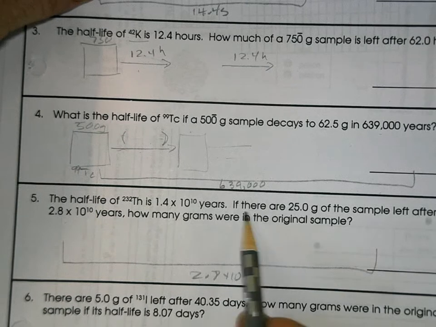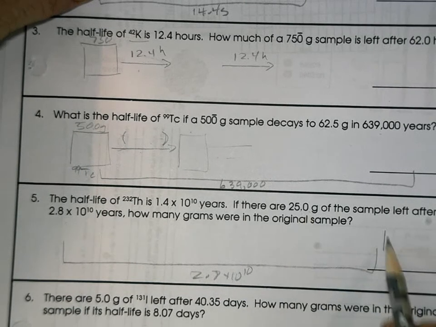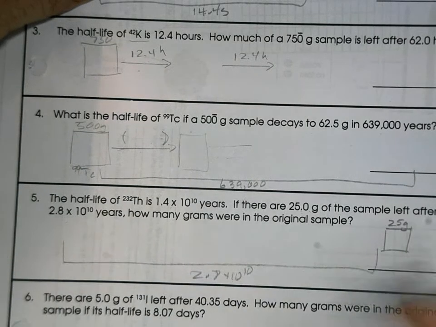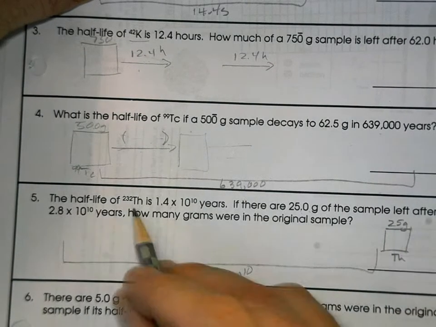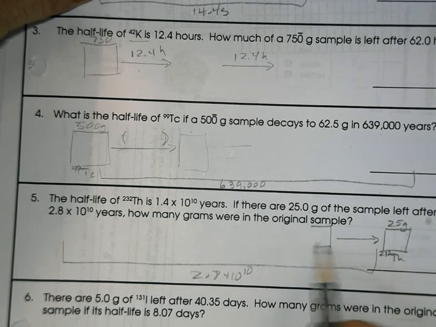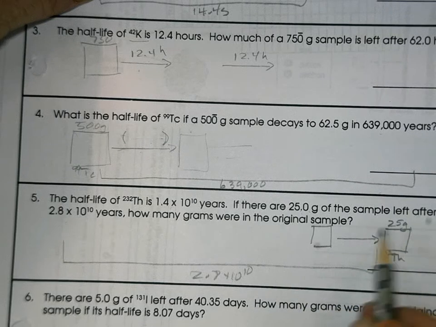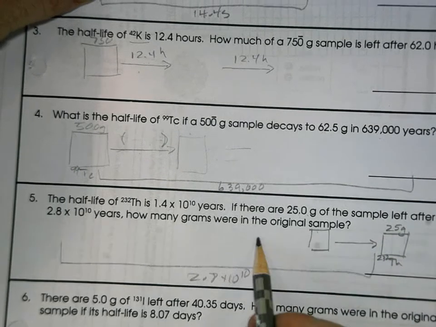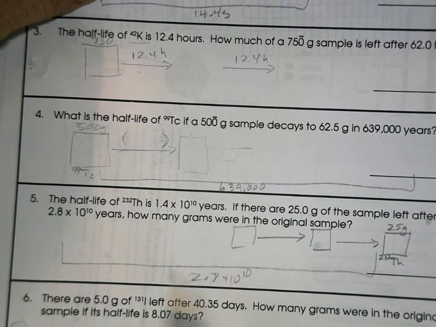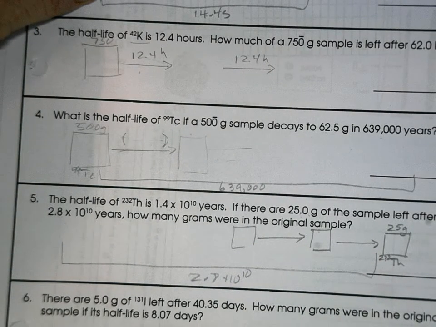It tells us there is this much left. So our very last square, we have 25 grams of thorium-232. So just work it backwards. After that, how much would there have been if this was 25 here before that half-life? How much here? And then how much over here? You keep working it back until you get to the proper number of years.